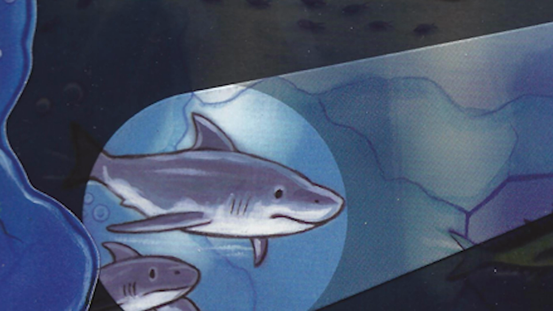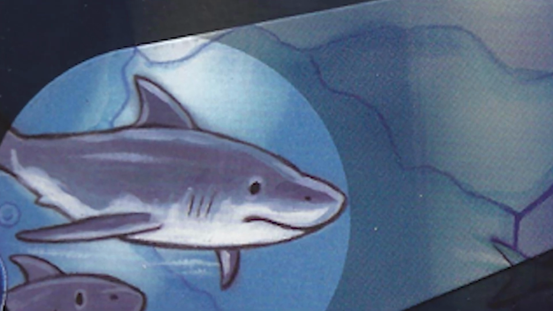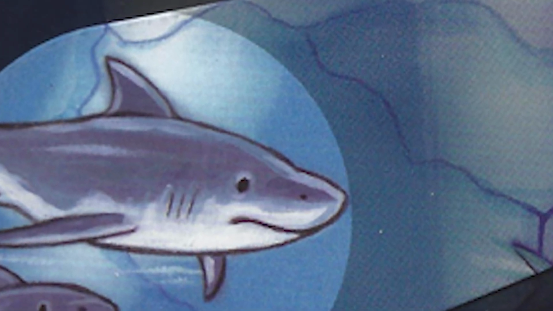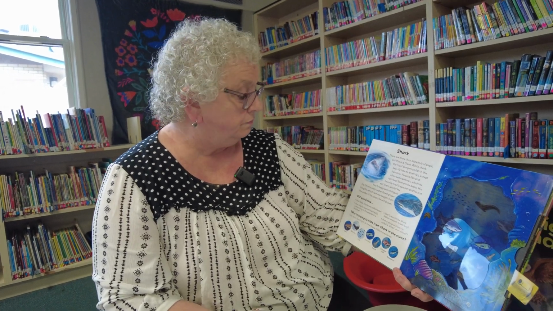Let's see, do we see those gills? There they are, boys and girls, right there. That's how he gets oxygen in and moves around. Oxygen coming from part of the water. He removes the oxygen from the water. If he stops, he will drown.